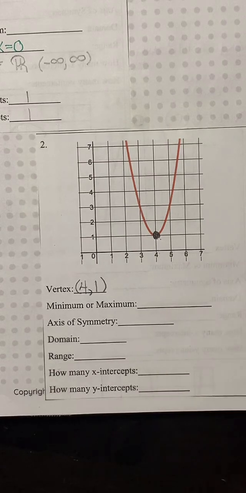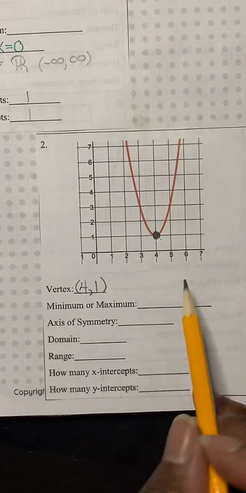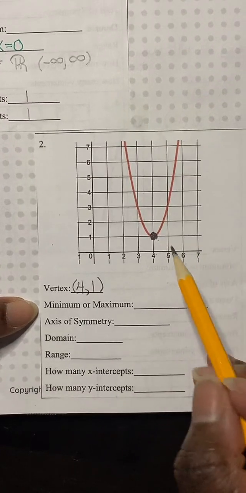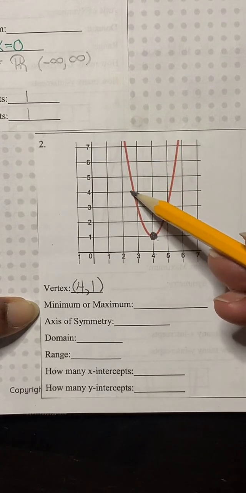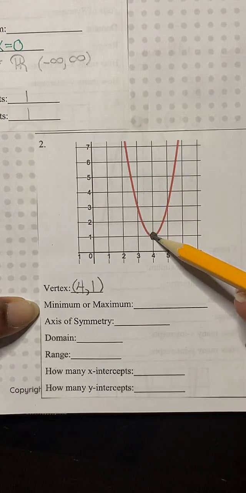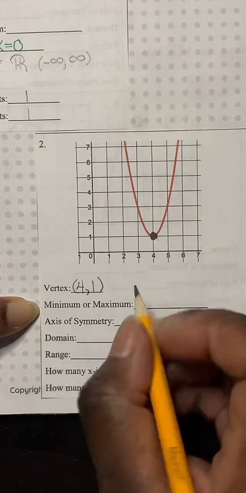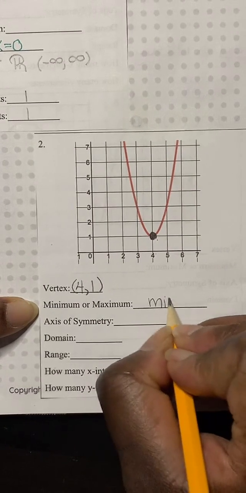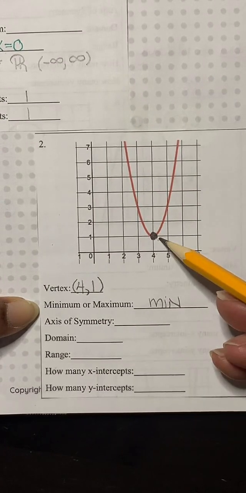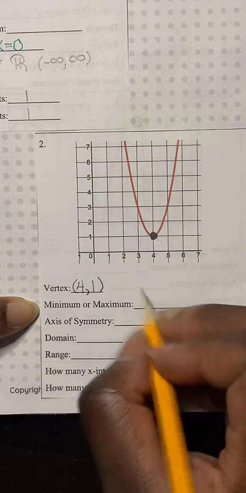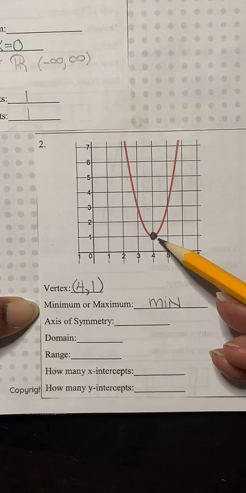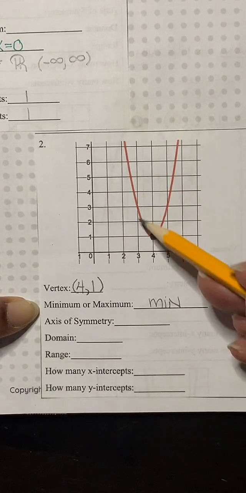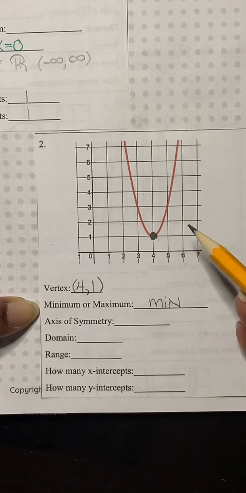Okay. All right. So what is the max and what is the min? So maximum will be a high point. But right now, it's going at a low point. So since it's a low point, it is a minimum. The vertex is the lowest point of all these other points on this parabola.